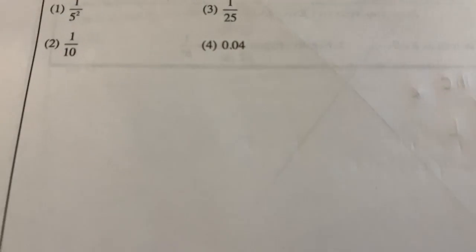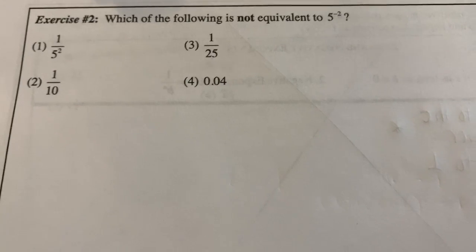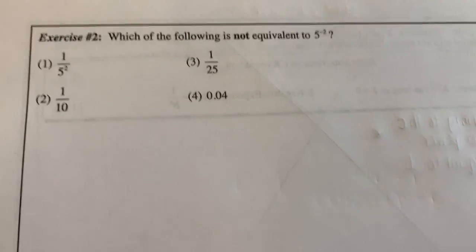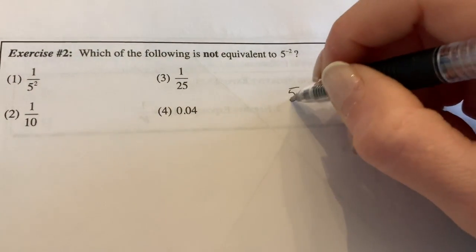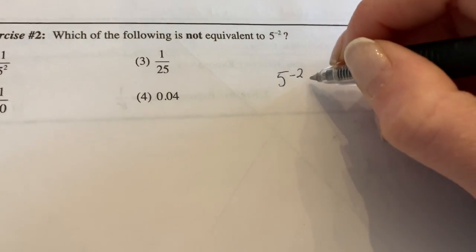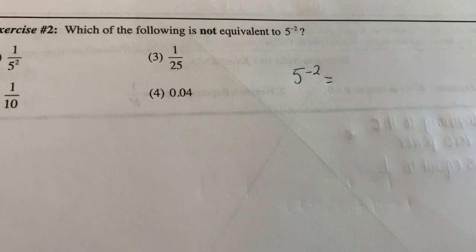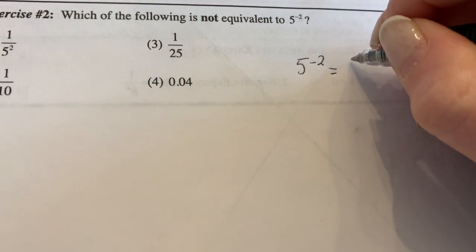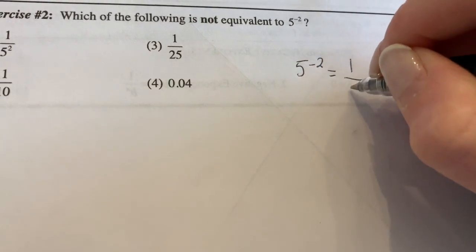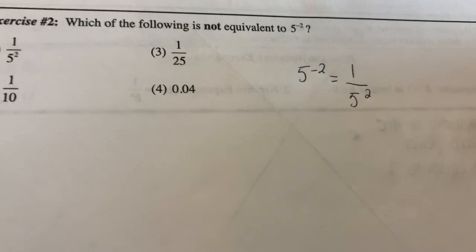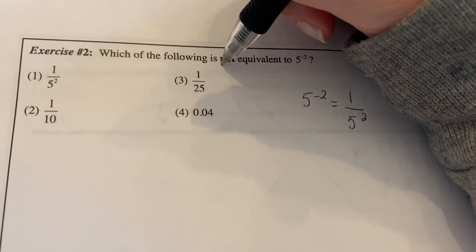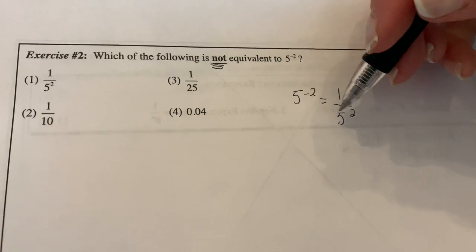I'm skipping around as usual. Which of the following is not equivalent to 5 to the negative second power? So this is 5 to the negative second power. Using my negative exponent rule, which I just learned, I know this needs to go down into the denominator in order to make it positive. So that's 1 over 5 to the second power. Okay, so that is what it's equal to. They're asking us which one's not equivalent here, so I'm going to cross this out because that is obviously the answer.